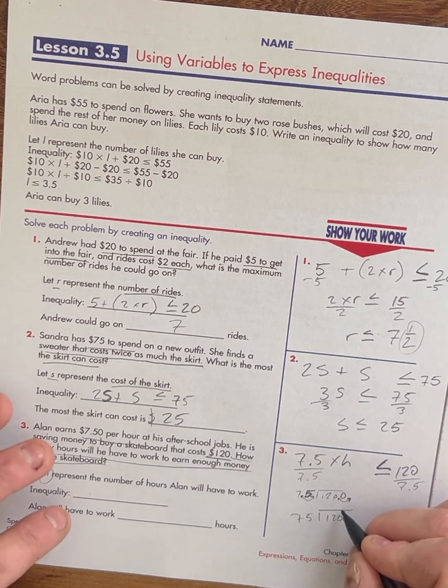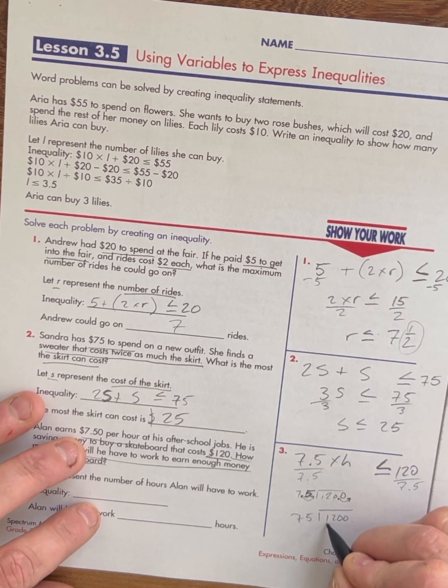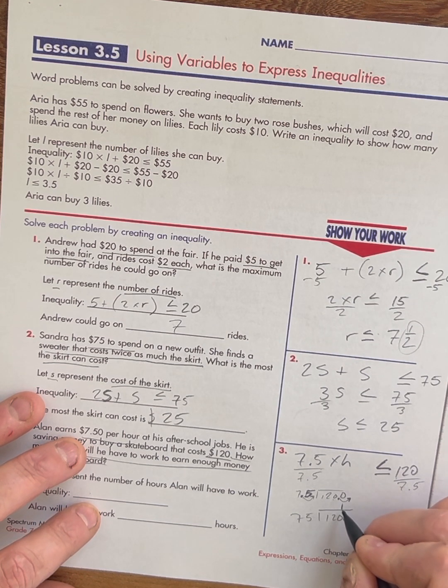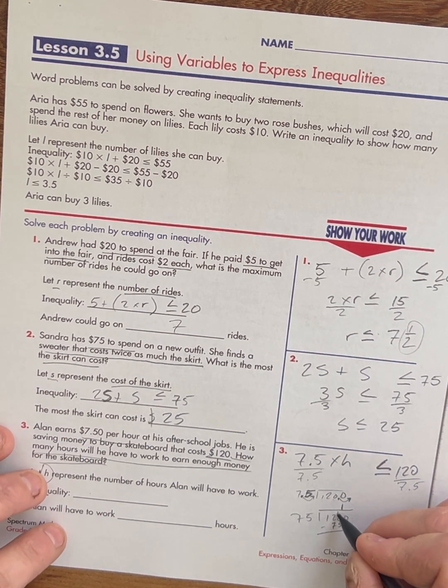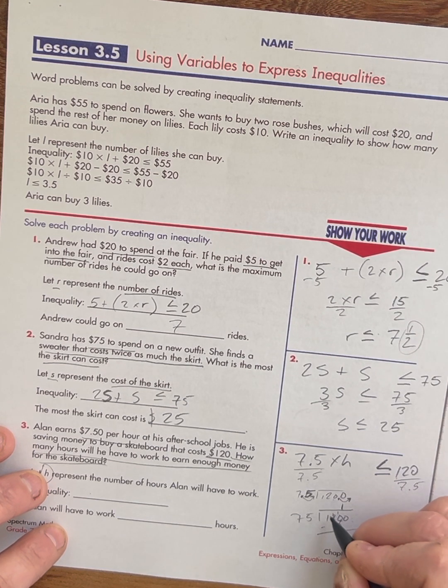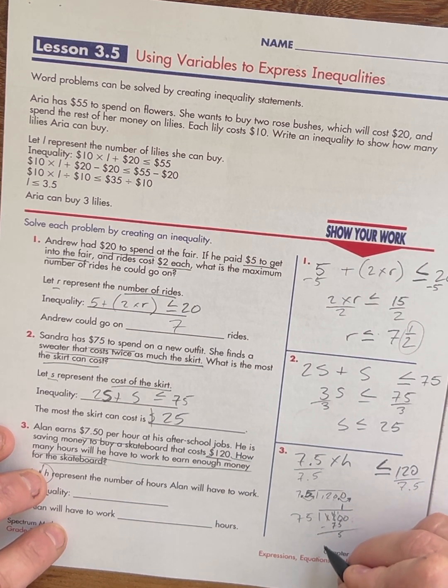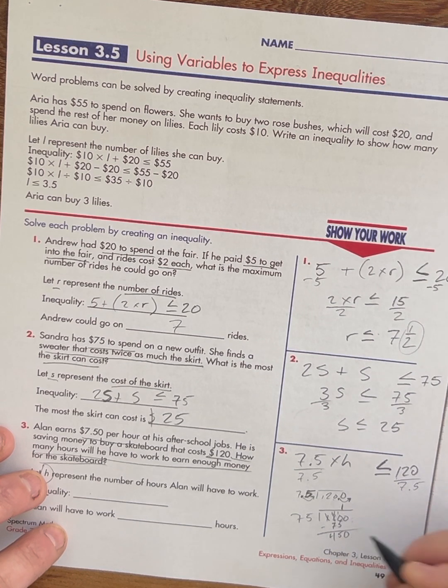Okay, 75 doesn't go into 1, it doesn't go into 12, it does go into 120 one time. 1 times 75 is 75. So I have to subtract. 10 minus 5 is 5. I had to borrow from the 1, so this becomes 11. 11 minus 7 is 4. Bring down the 0, 450.